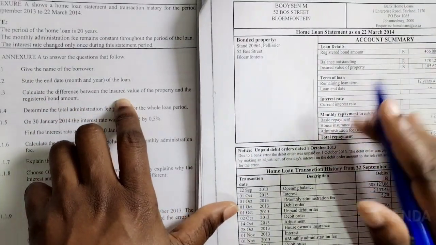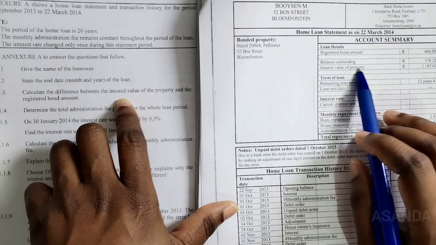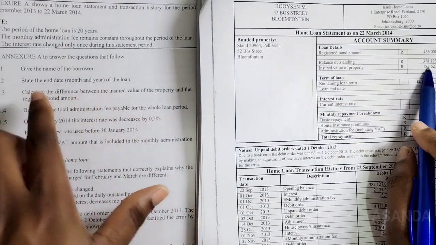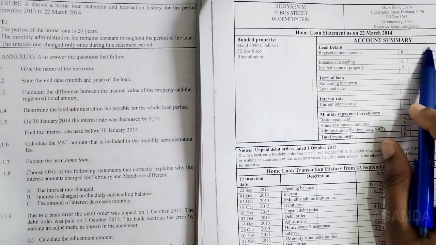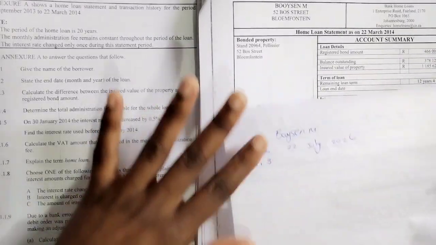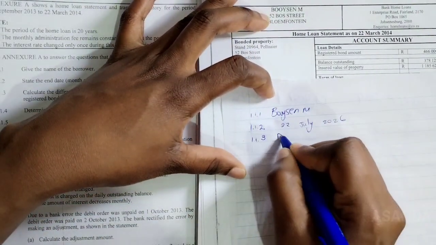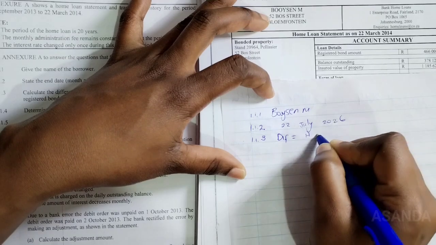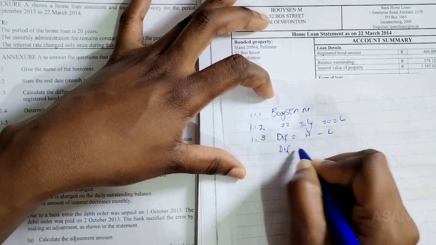So where is our insured property value? There it is. And the registered bond amount. There's the true. So this is just about reading. So there we go. So I'm going to say difference is equal to highest minus lowest, and then I'm just going to calculate the difference.